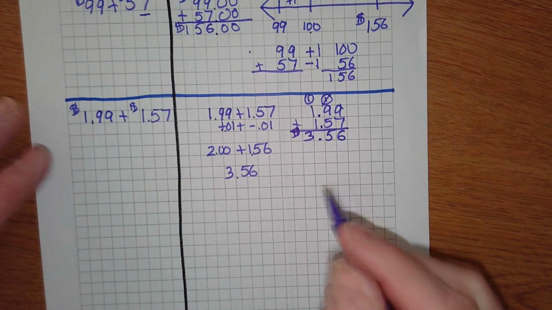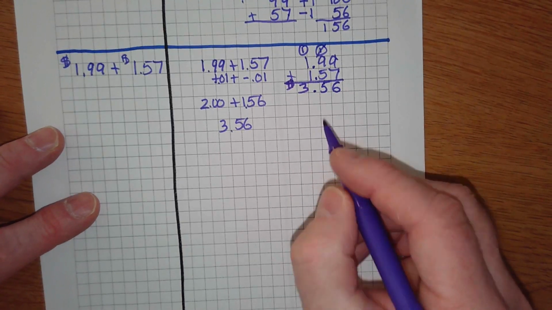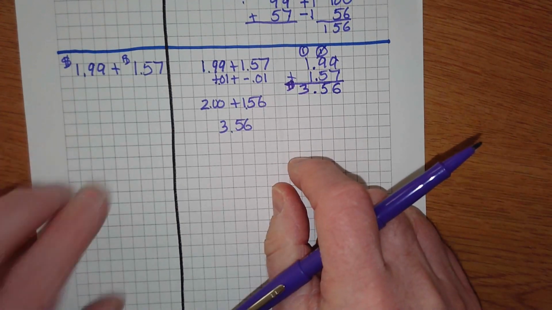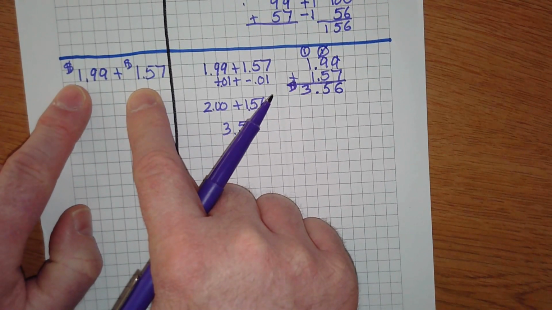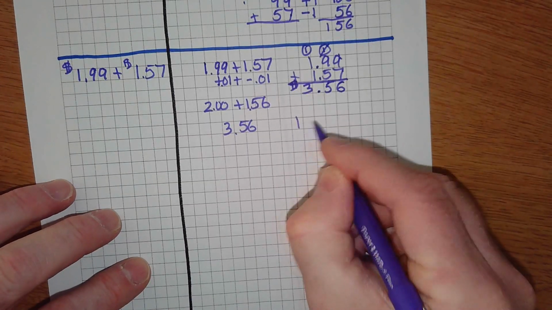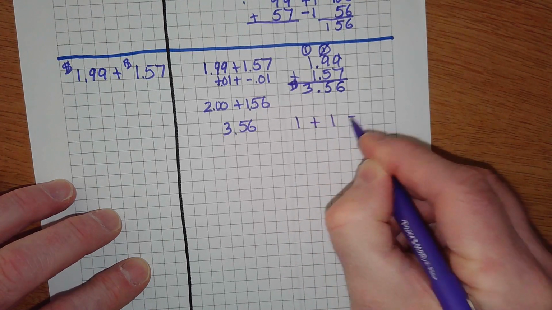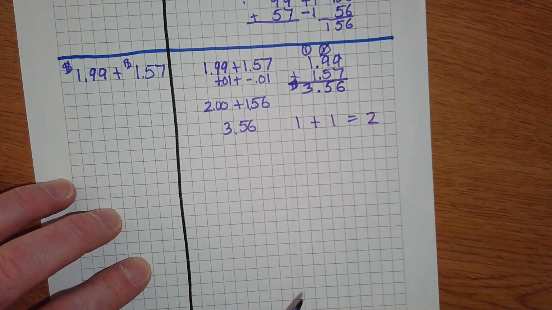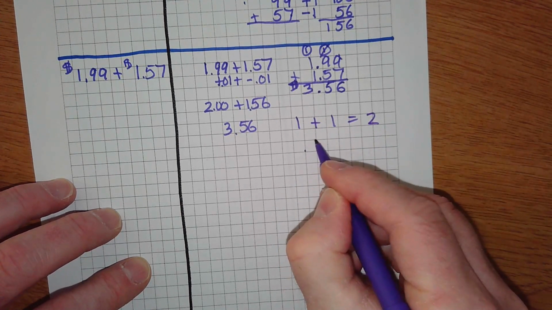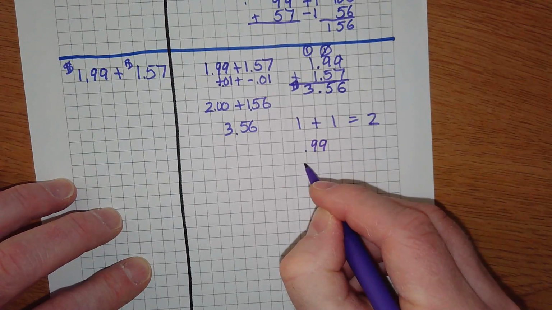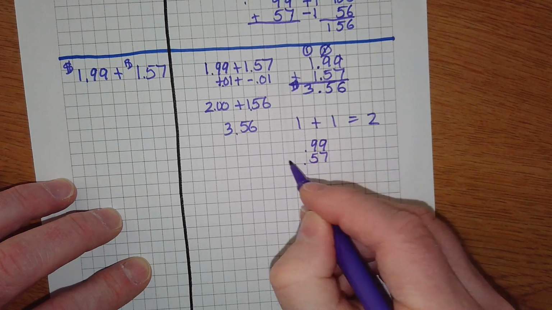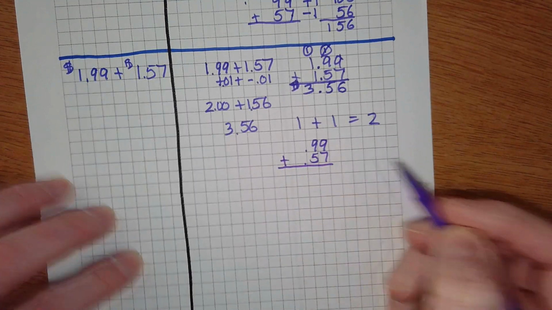Okay, here's one more way to do it with the give and take. It's slightly different. Some people will see this problem and just add the dollars first. So we could say 1 plus 1, and what's that equal? 2. So they did the $2. And then they do the give and take, 99 cents plus 57 cents, and do a separate give and take down here.